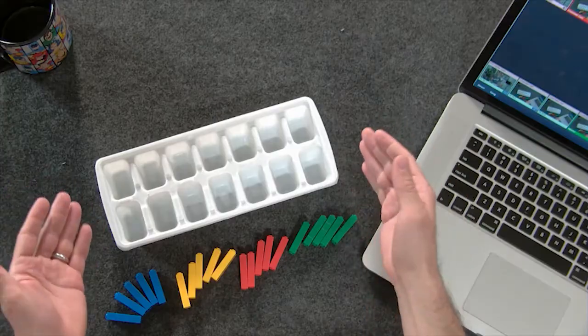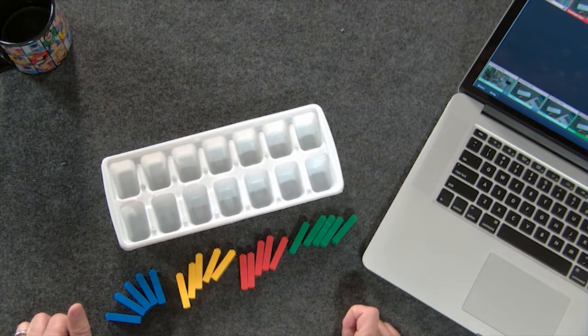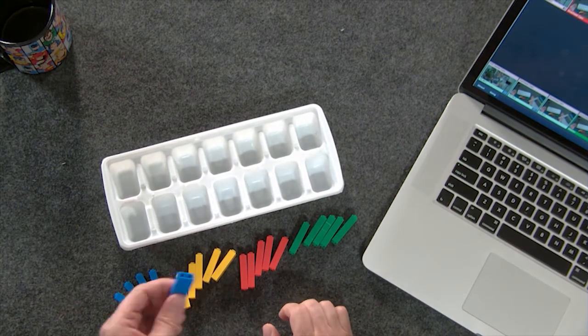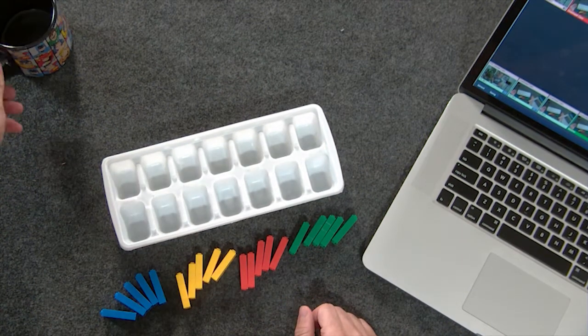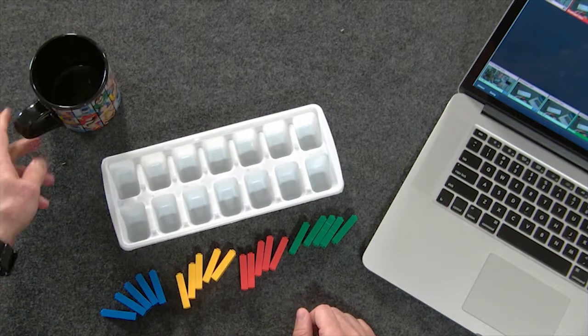Which is why I want to talk about object storage today and the difference between it and your traditional SANs and NASs. So let's start with the SAN and NAS. I brought in some props. First, we have this lovely little ice cube tray. And of course, we brought in the Legos so that we could represent our data. And then this coffee cup, well, it's just a coffee cup.